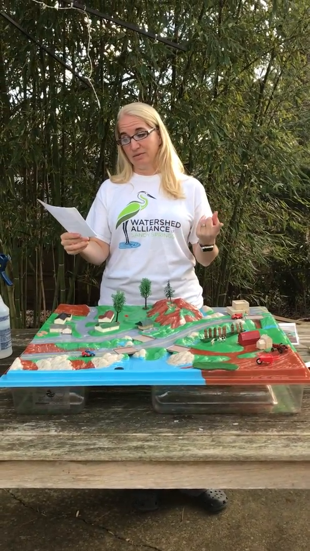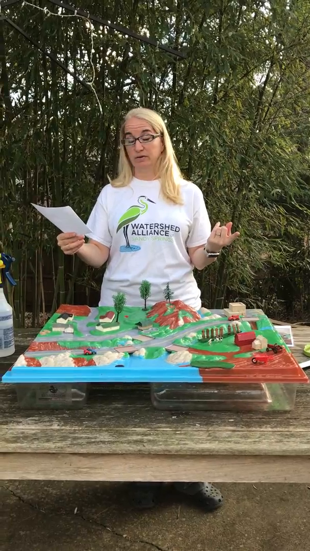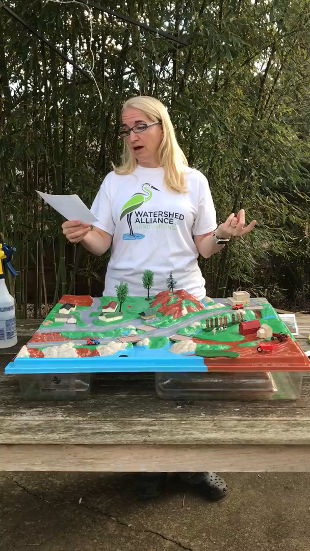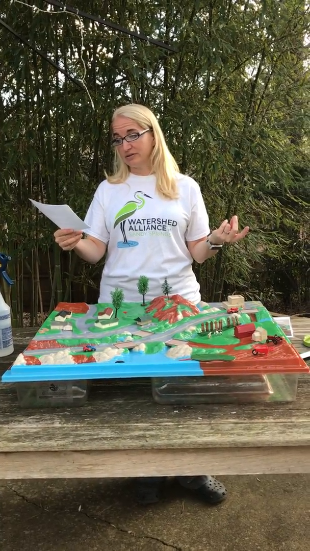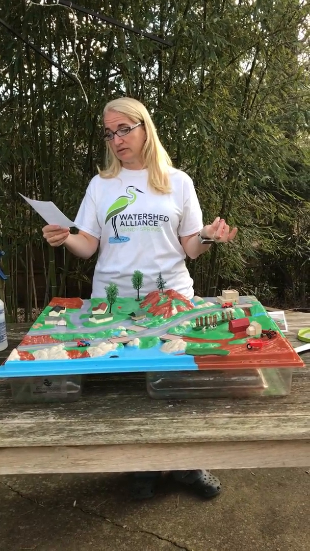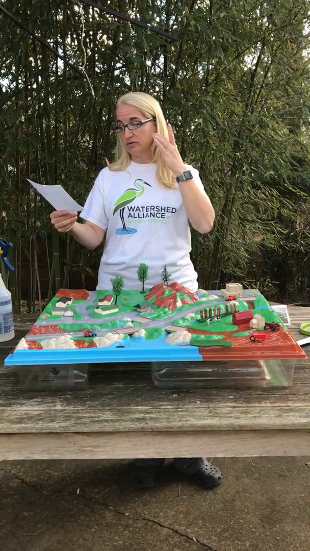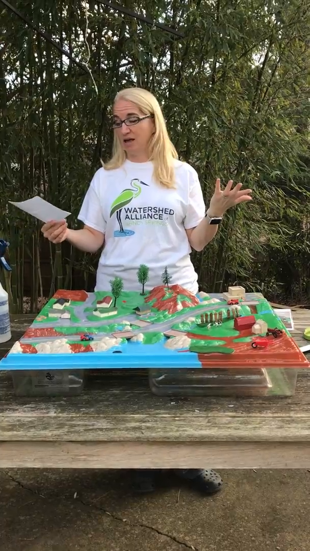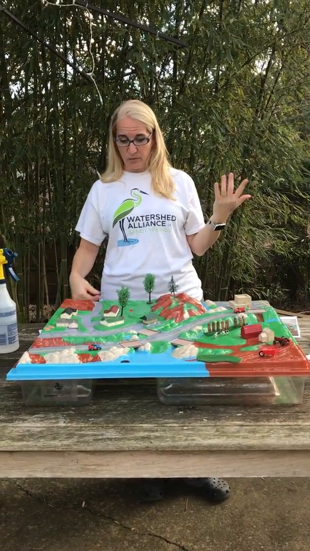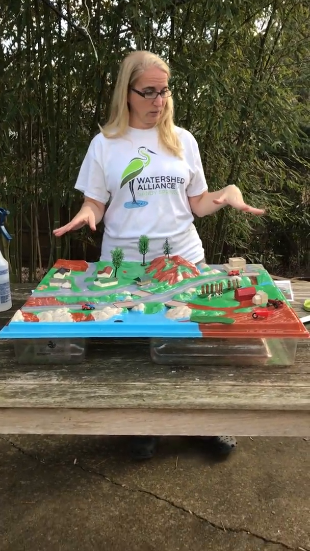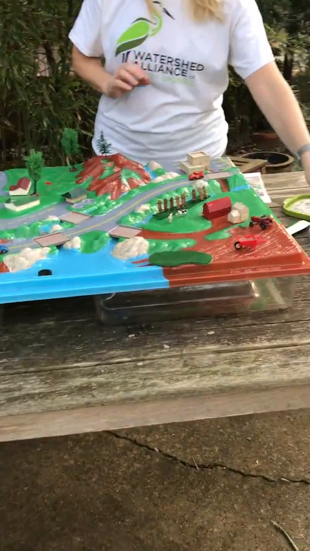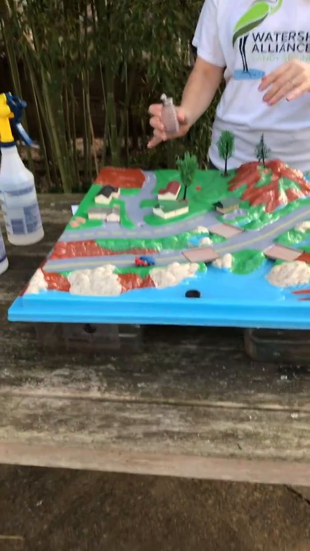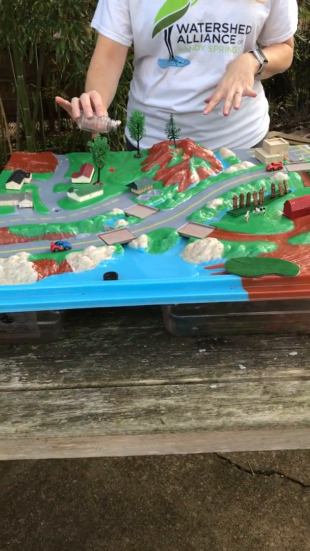So that includes sediment, oil, grease, toxic chemicals from motor vehicles, pesticides and nutrients from your landscape or your garden, bacteria from pet waste or septic systems, road salts, heavy metals from roof shingles, and thermal pollution from impervious surfaces like streets and rooftops. So this shows you how that works, and it's great for kids because it really is very tangible.